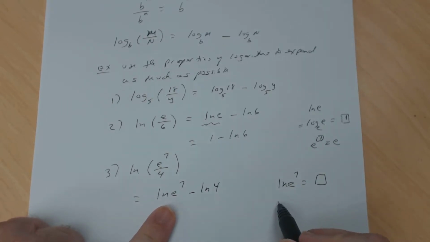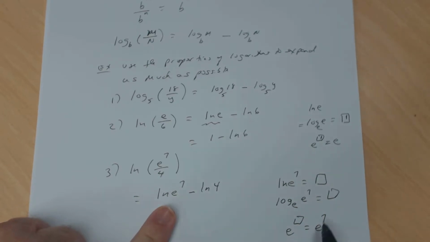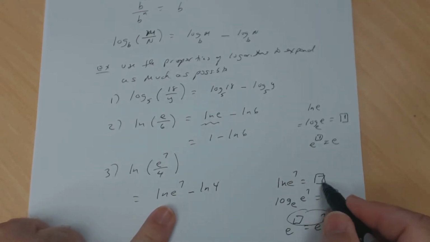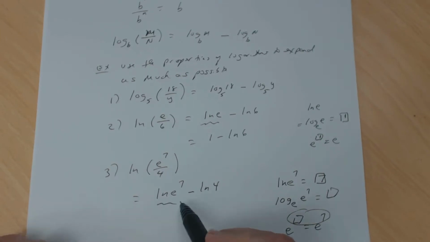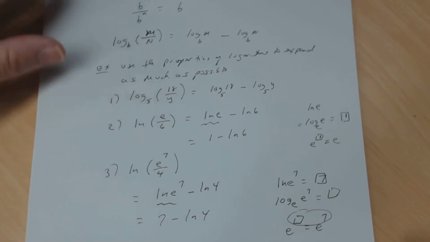Well, remember, the natural log is really log base e of this argument. So ln is log base e. All right, so let's figure out what this is. So we can change this log equation to an exponential. So you say e to some exponent equals the argument, which is e to the 7th. So remember, when the bases are the same, the exponents have to be the same. So this must equal 7. So I get 7 minus the natural log of 4. Okay?